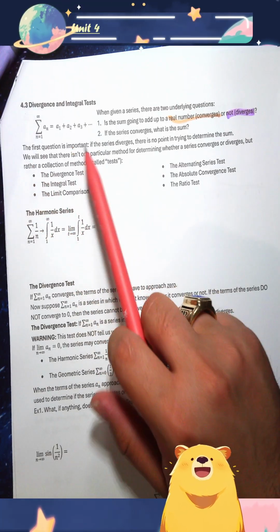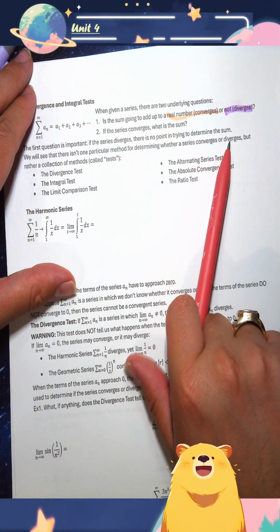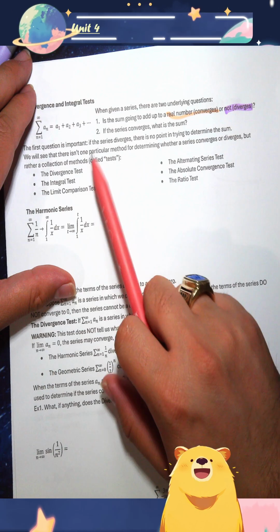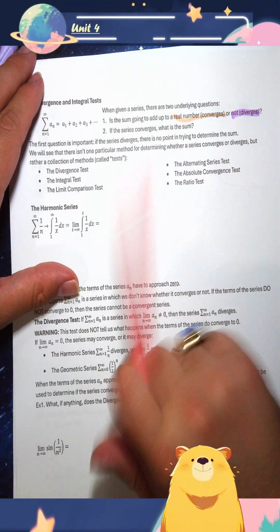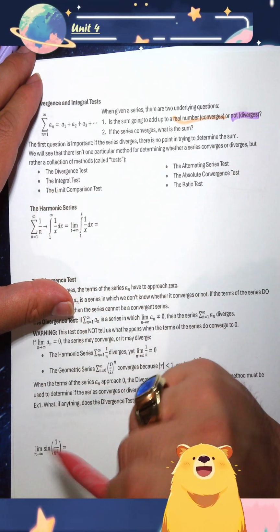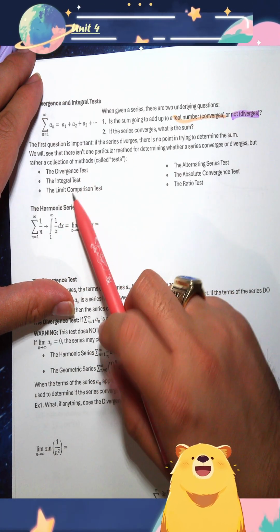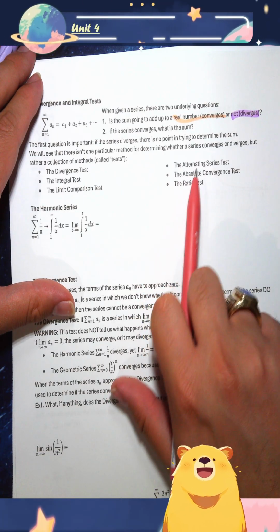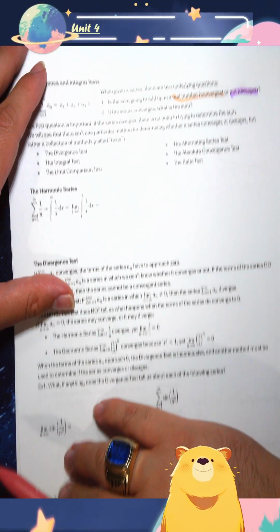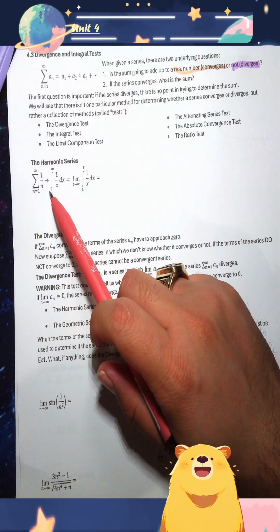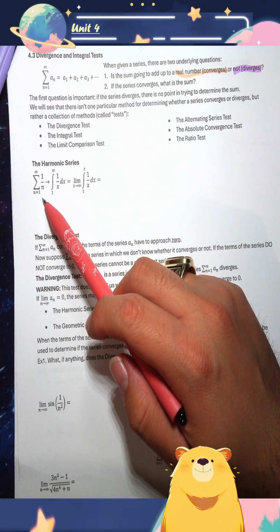The first question is important. If the series diverges, there is no point in trying to determine the sum. We will see that there isn't one particular method for determining whether a series converges or diverges, but rather a collection of methods called tests. The divergence test, the integral test, the limit comparison test, the alternating series test, the absolute convergence test, and the ratio test.